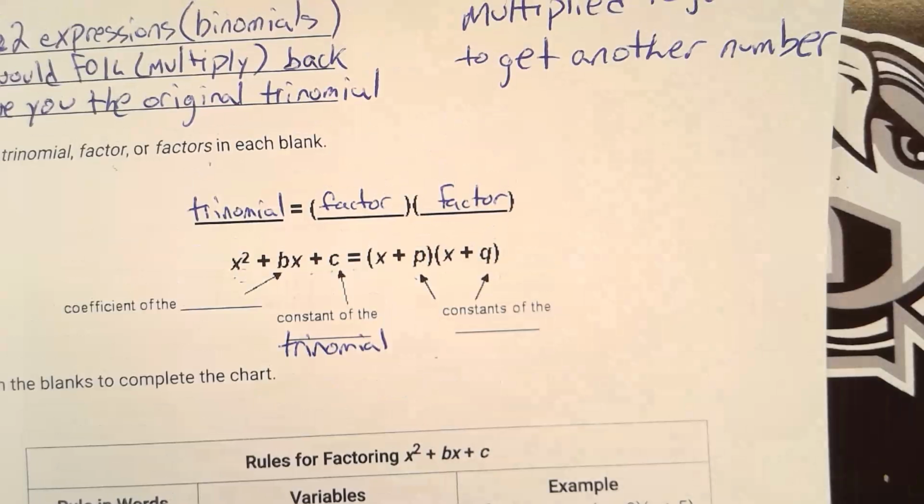Those are going to be the constants of the factors for the same reason. If you look up here, they don't have a variable with them, the 5 and the 4, so they are constants. I'm not sure what they're looking for in B. That doesn't fit with any of the things they're asking for.